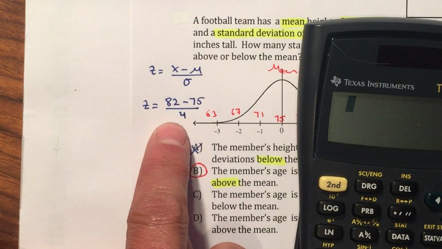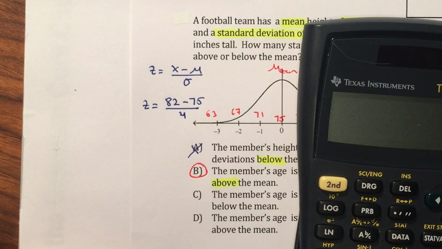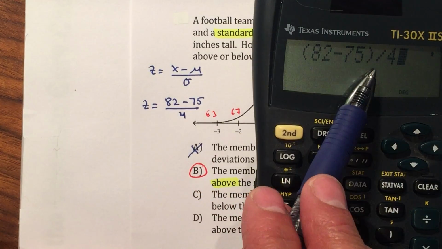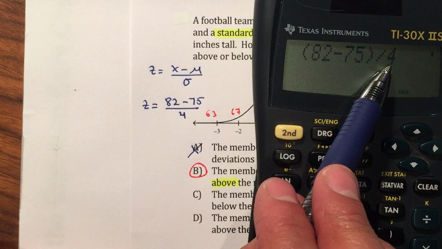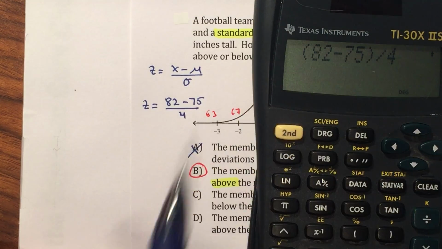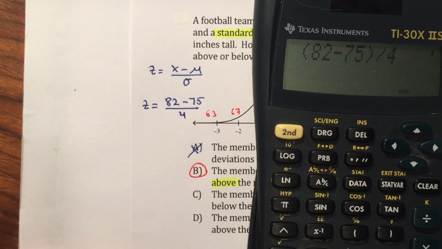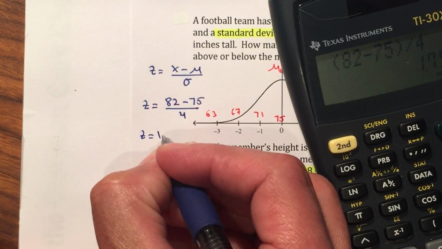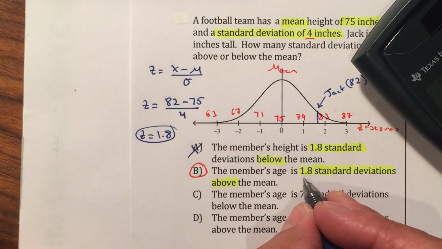Now, if your calculator has a fraction bar, it's best to use that. Otherwise, if you want to do it in one step, make sure to use the parentheses: 82 minus 75, divided by 4. If you don't place your parentheses, the calculator is going to divide 75 by 4 first, and then 82 minus that. So be sure to use the parentheses. In this case, it gives you 1.75, and we're going to round it up to 1.8, which corresponds to our answers.